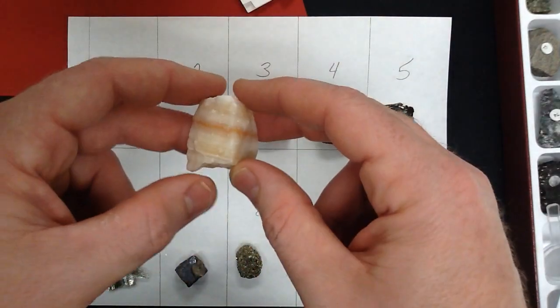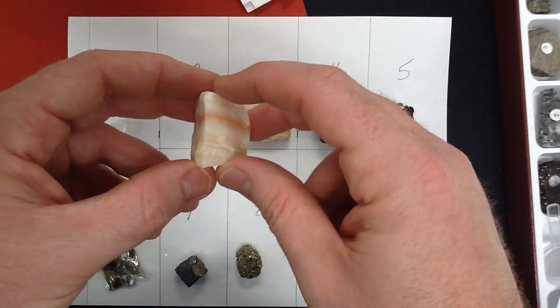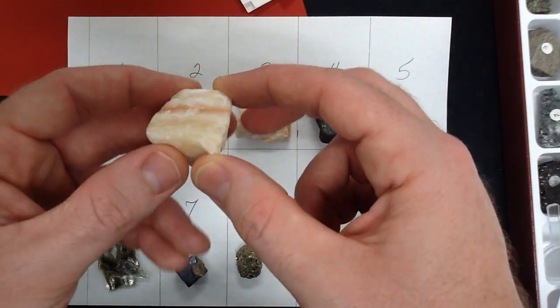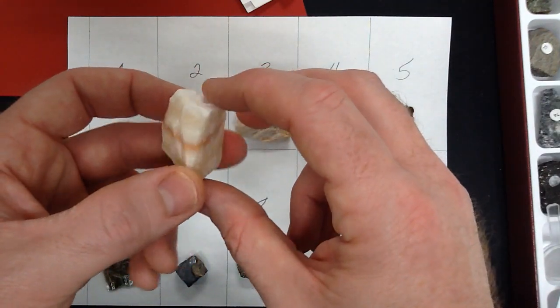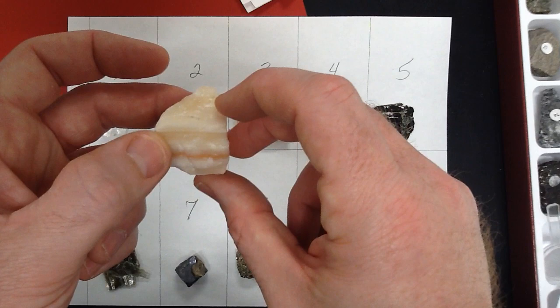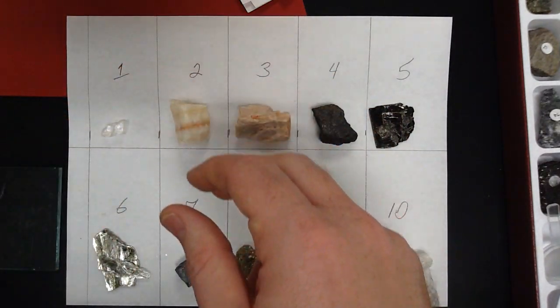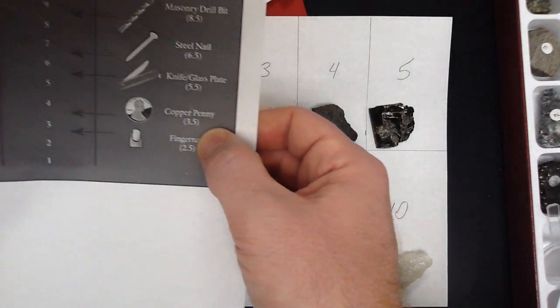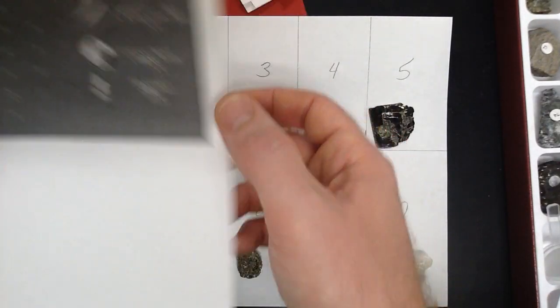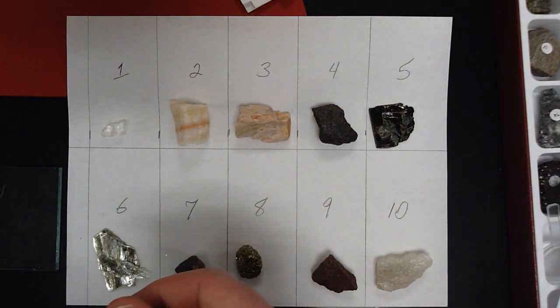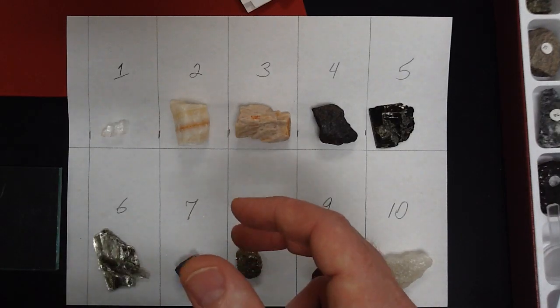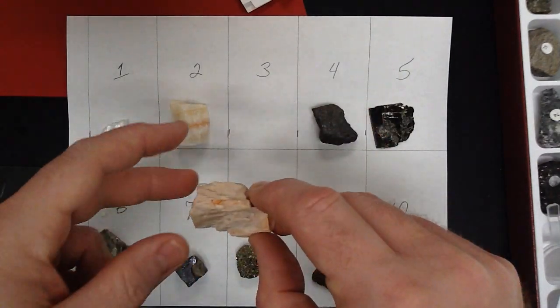So we have a special property for this one. We have the streak. It doesn't show any cleavage, but that doesn't mean that this mineral doesn't have cleavage, just this sample isn't showing it. The hardness is between a copper penny and a glass plate. And we will move on to the next sample.